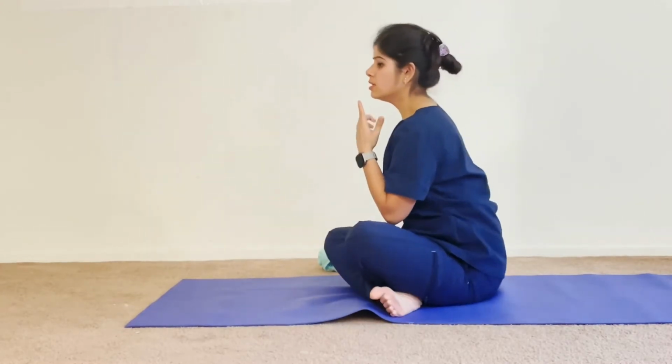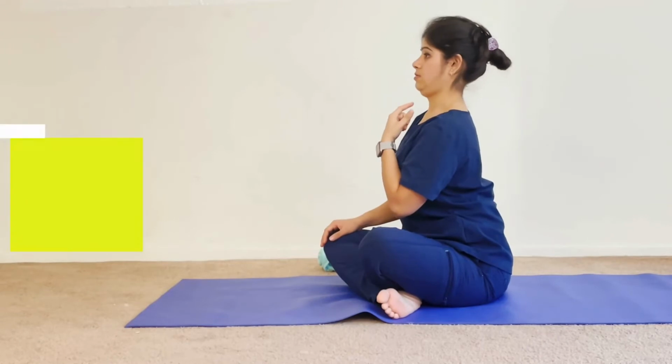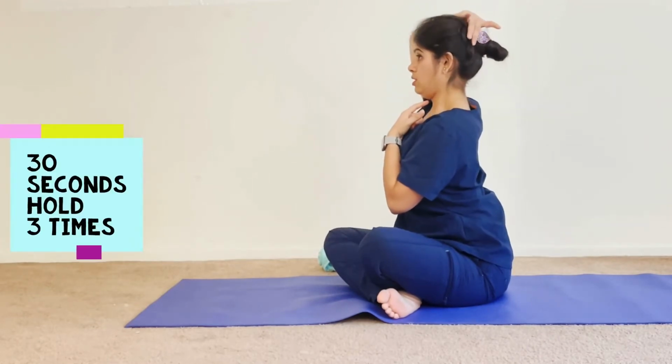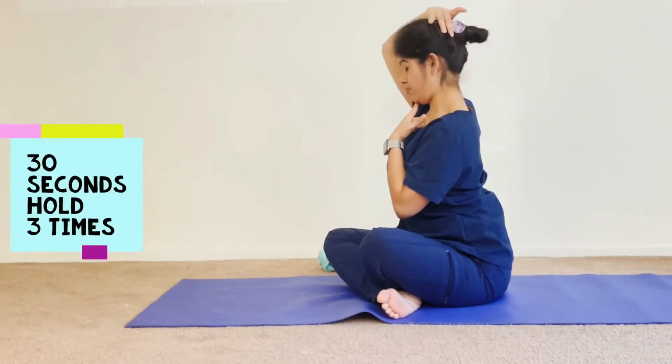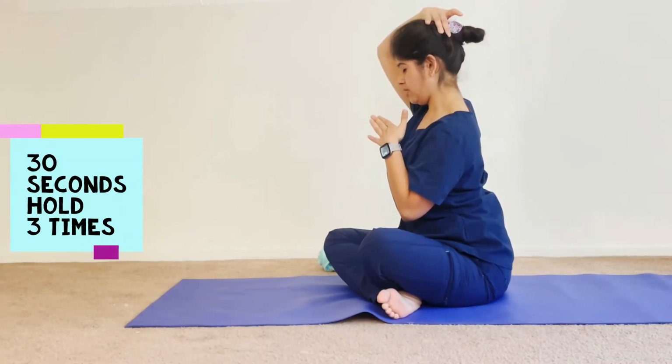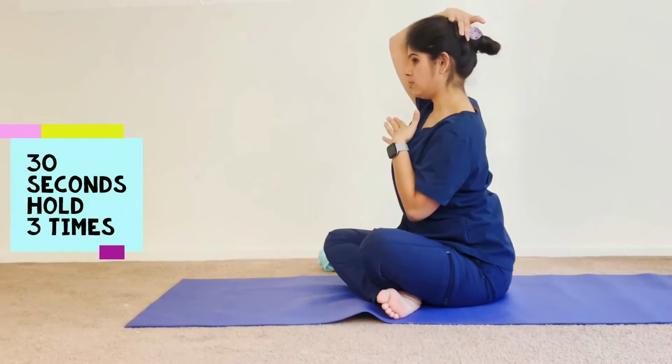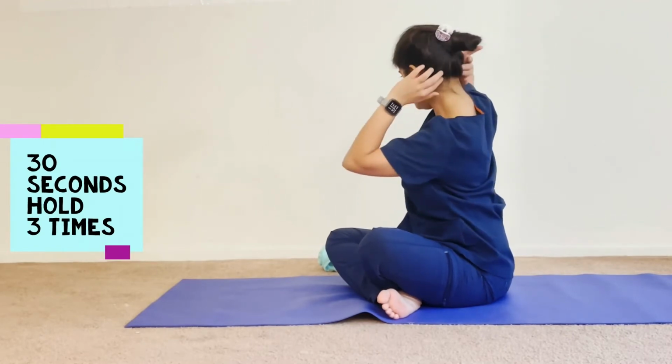Okay? I'm going to show you from the side view as well. So again, tuck your chin, hold and pull it up. 1, 2, 3, like that. Hold it for 30 seconds and relax. Okay? You're going to feel the stretch right here.